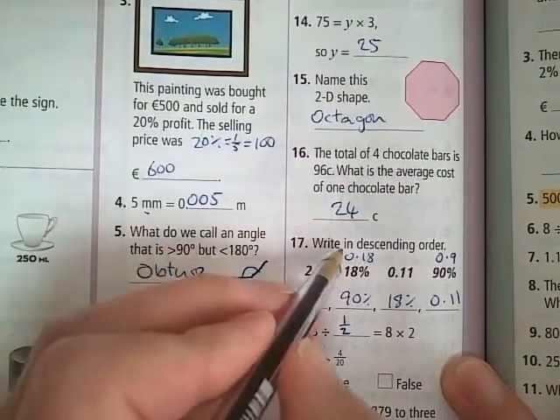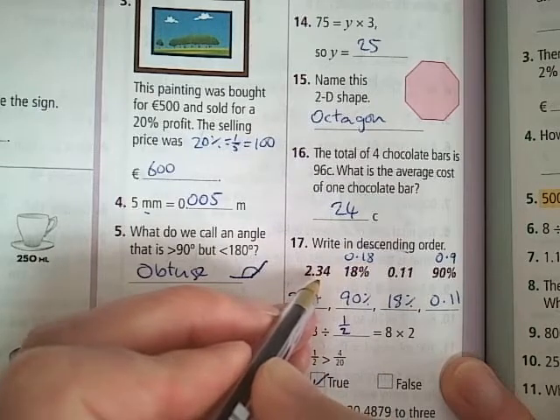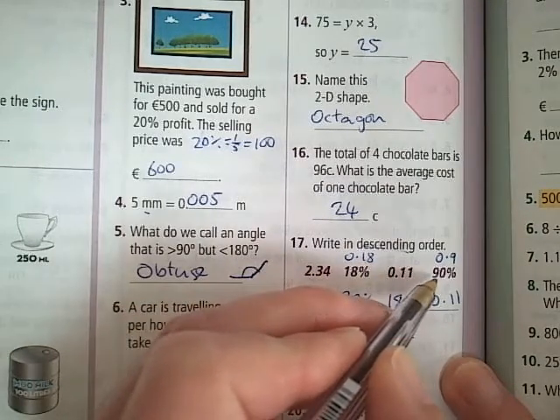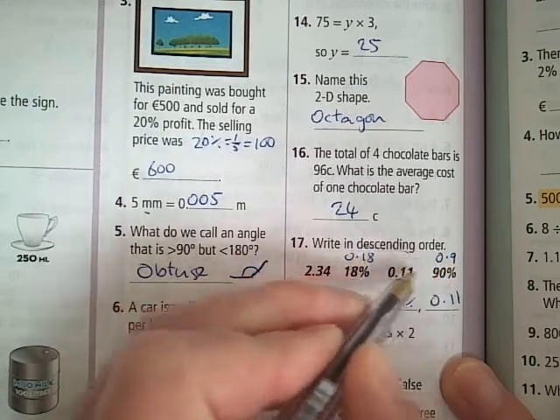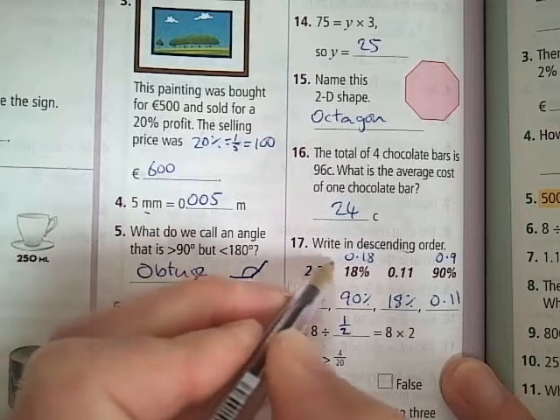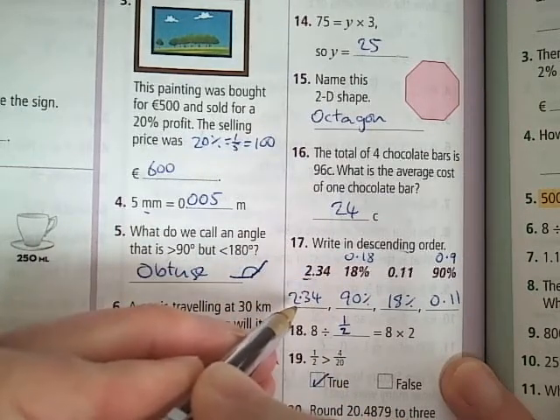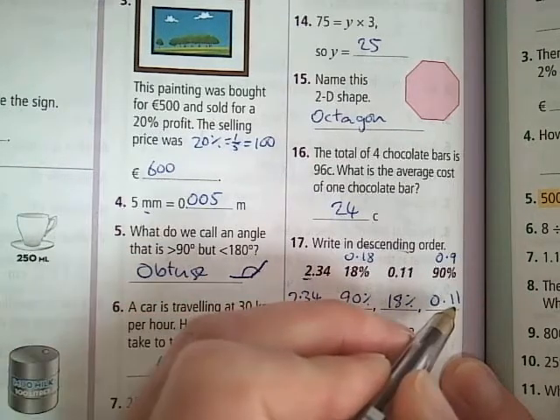Question 17. Write in descending order, that's going down, descending. So if you look at these, 2.34, 18% or 0.18, 0.11, 90% is 0.9. These are all less than 1, except for 2.34. So your first and biggest one is 2.34, then you've got 90%, then you've got 18%, and lastly you have 0.11.